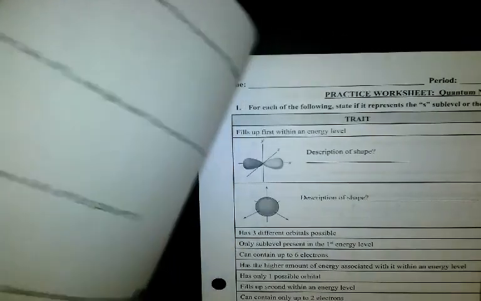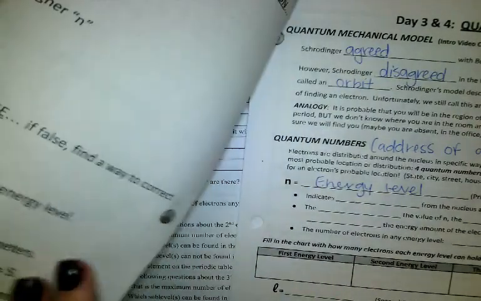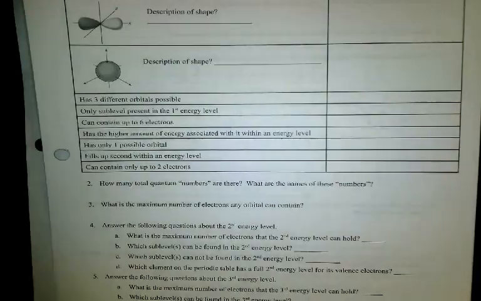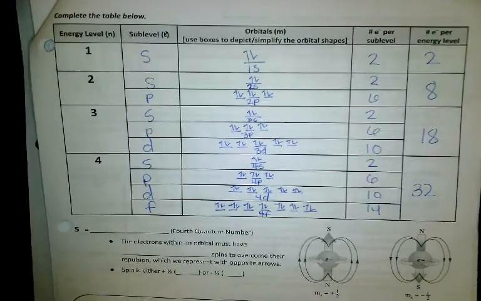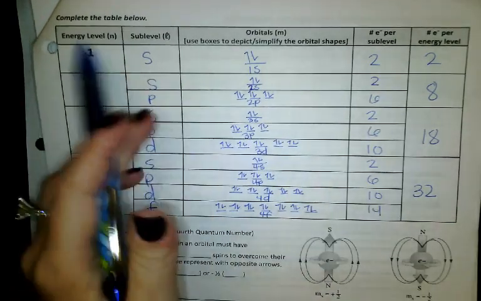Now, moving on to quantum numbers. Remember, in quantum mechanics, we have energy levels, we have sublevels, we have orbitals, and we have electrons within those orbitals. This is how the electrons are organized. You're going to need to know those 4 quantum numbers and what they're called, the principal quantum number, etc. But I'm just going to go over each energy level and the sublevels that are within them.